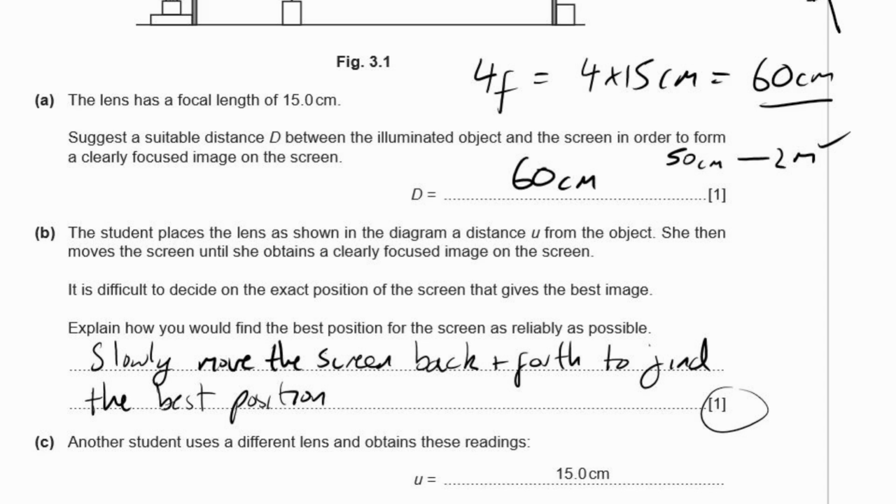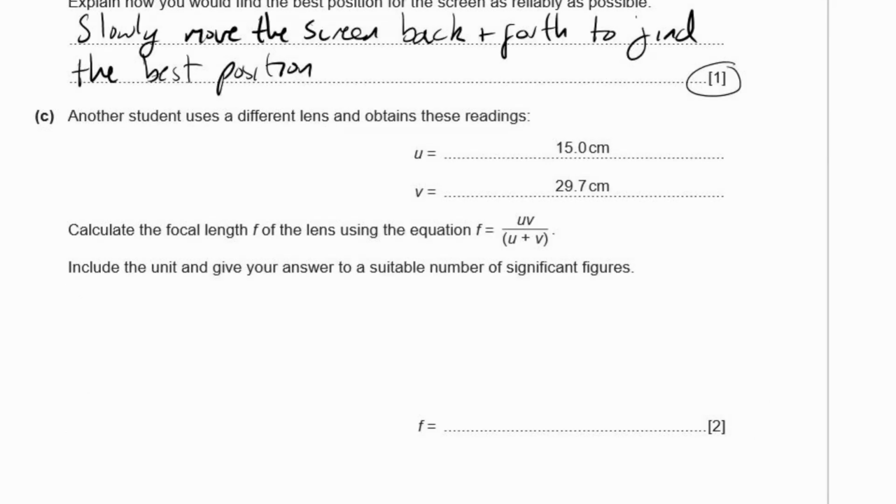Excellent. C. Another student uses a different lens and obtains these readings. u is 15 centimeters, v is 29.7. Calculate the focal length f of the lens using that equation there. f equals uv over u plus v. Include the unit and give your answer to a suitable number of significant figures. Ooh, significant figures, we do like them. Let's give this a go.